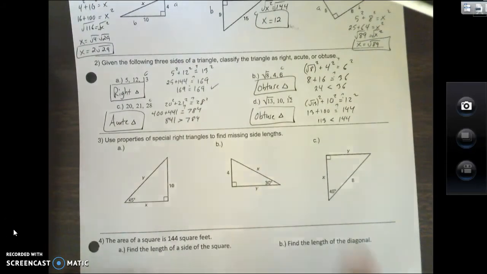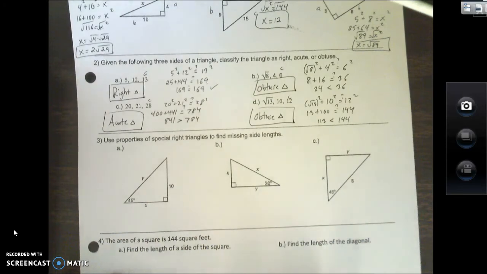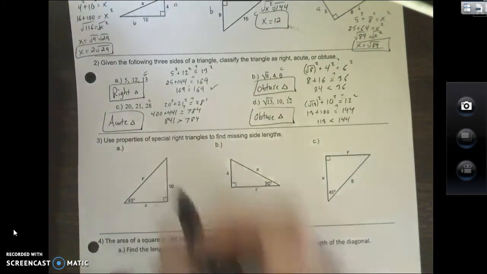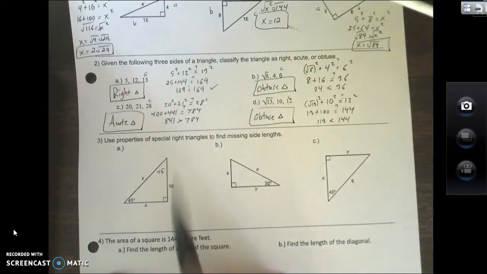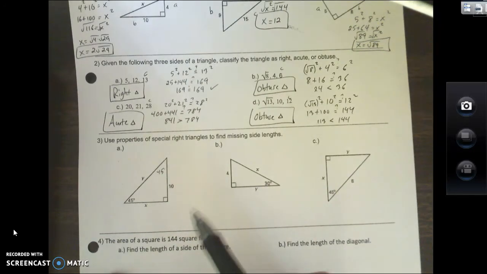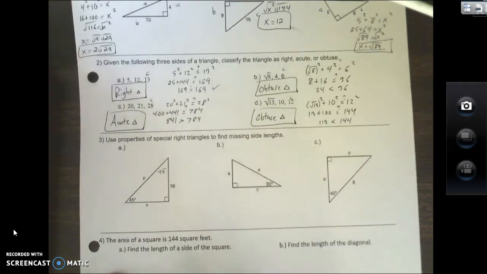We'll do these last three here, and then we'll save the rest for part two. Use properties of special right triangles to find missing side lengths. First identify that this is a 45, 45, 90 triangle. So I know the ratio is x root 2 here, and it's x root 2 only for a 45, 45, 90. It wouldn't be x root 2 if it was 30, 60, 90. It's only going to be x root 2 if it's 45, 45, 90.